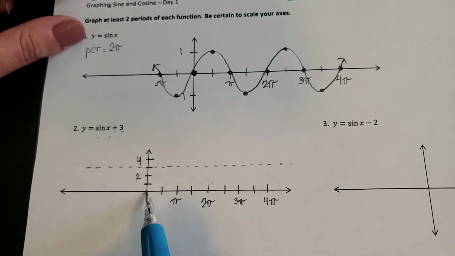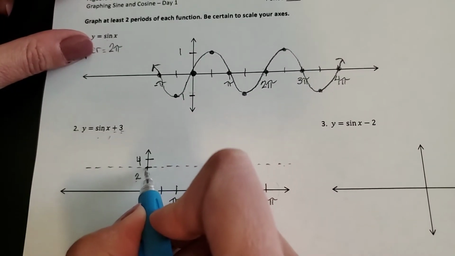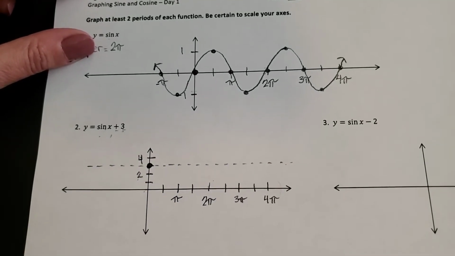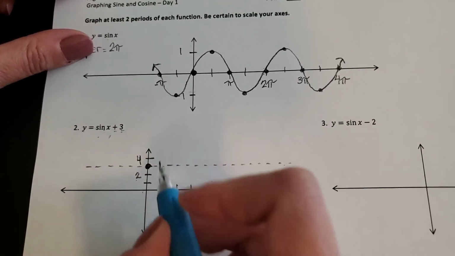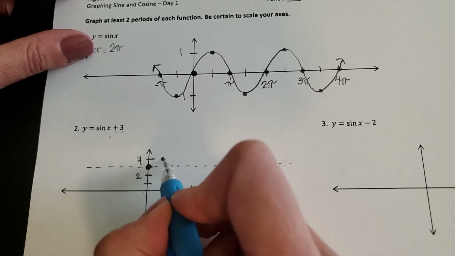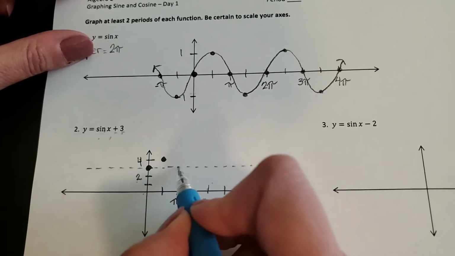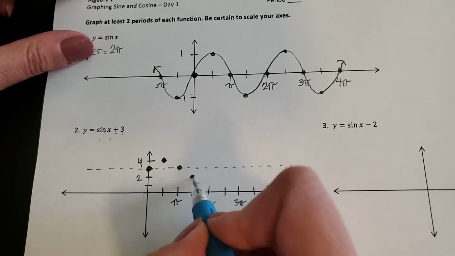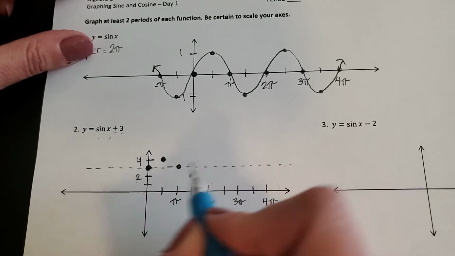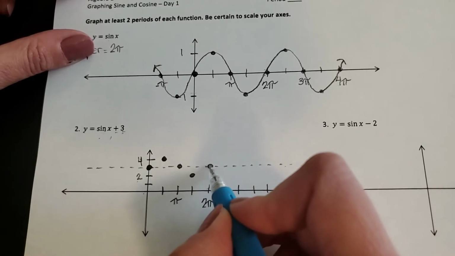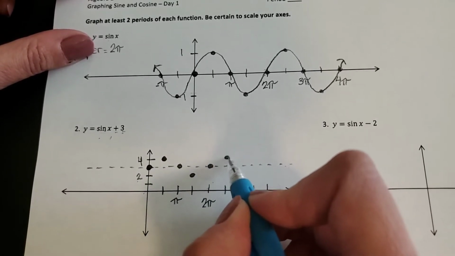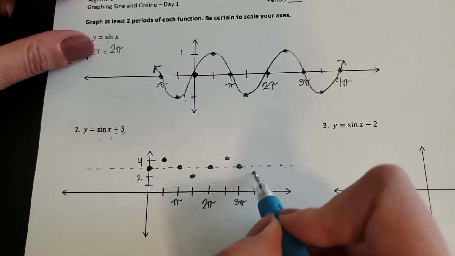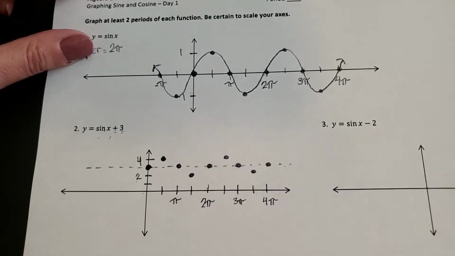But the 0 is no longer at the origin. It was shifted up 3. So it begins on that midline. All of the zeros will be on that midline. And now at each consecutive quarter point, we'll follow and go up to a maximum, back to a 0 at that midline, down to a minimum. That minimum's at 2 now, back to a 0 at the midline. Maximum, minimum. 0, minimum, back to a 0.